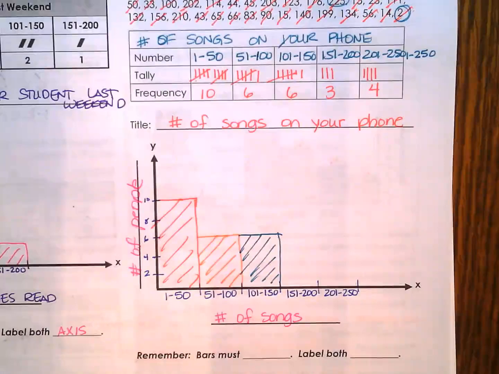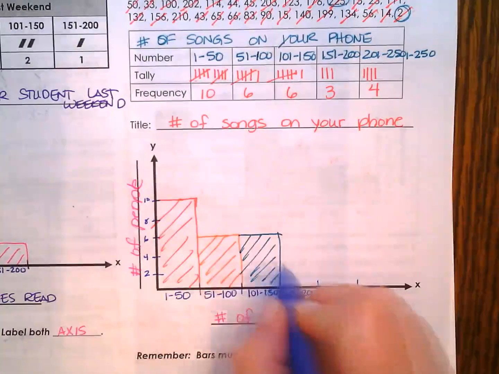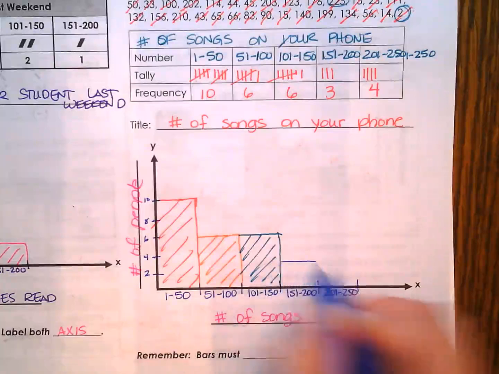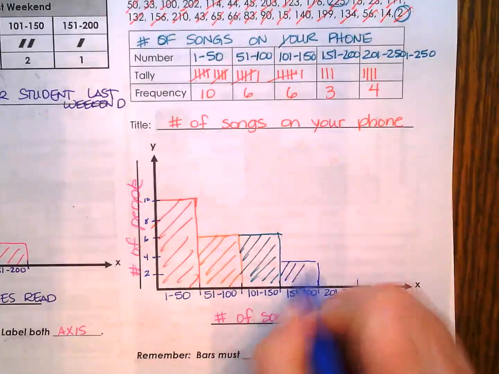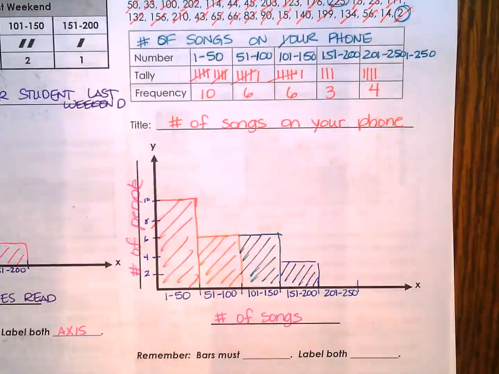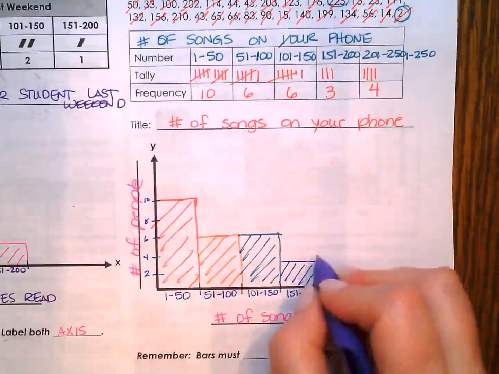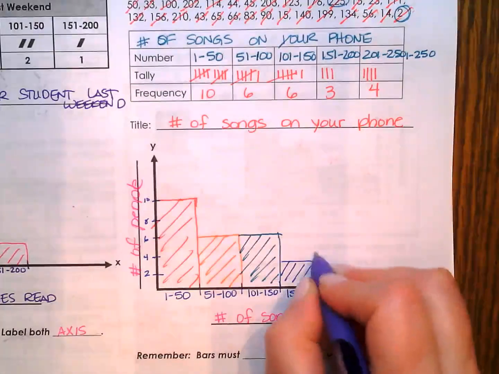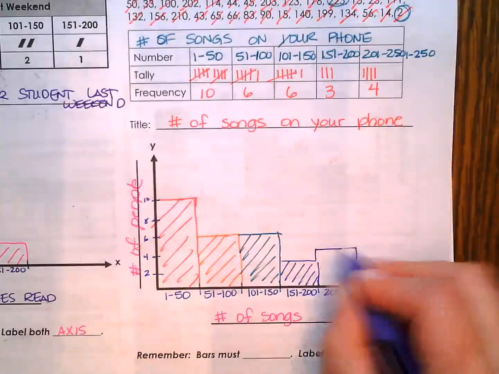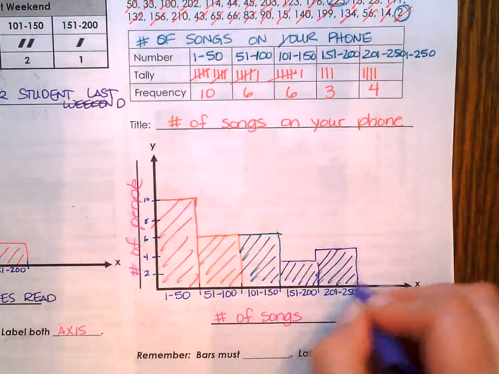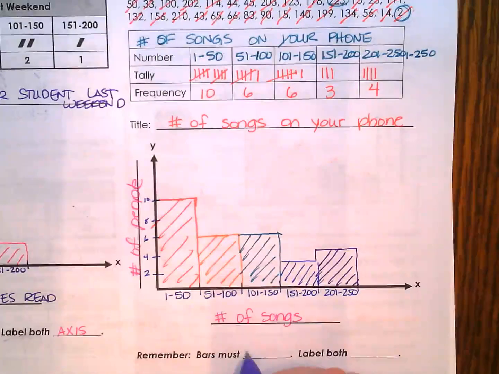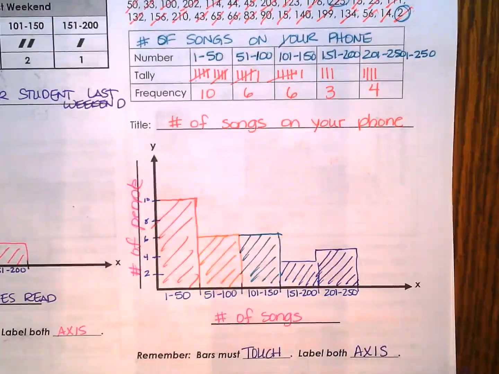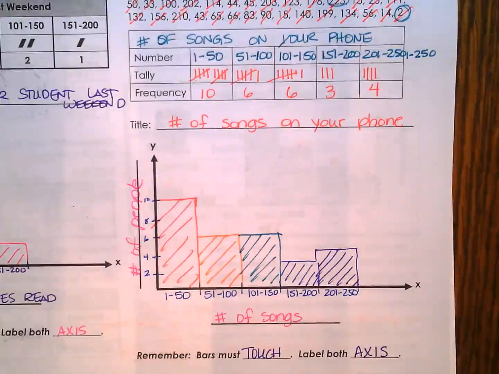And then the next group was 3. So I'm going to, again, come between 2 and 4. It's right about here. There's 3. And last but not least, we had 4. So we're going to go to 4 and finish it off. And remember that your bars must touch and to label both axes. And that is how we make a histogram.